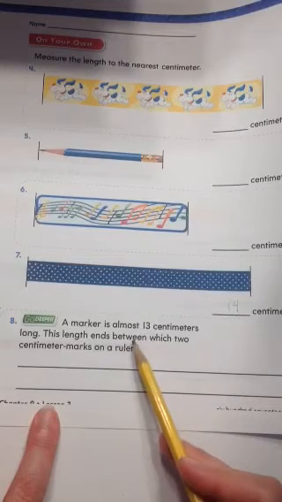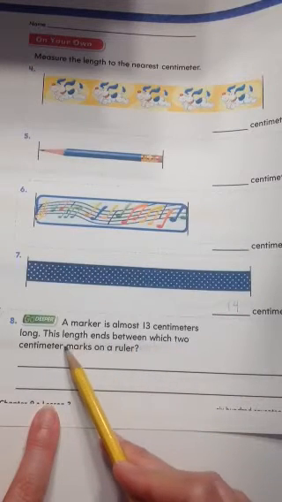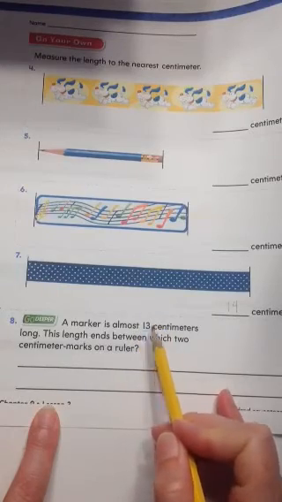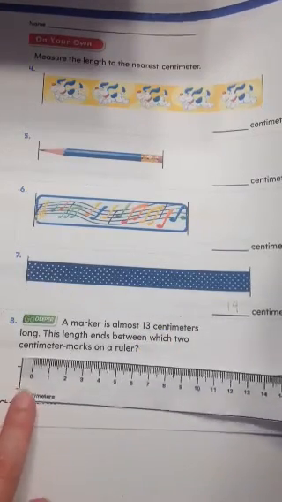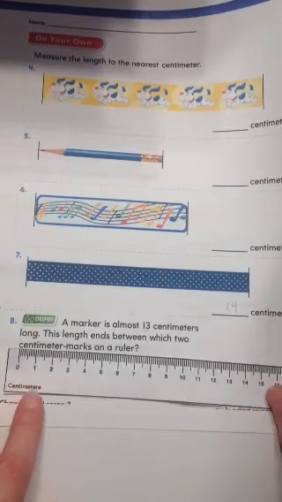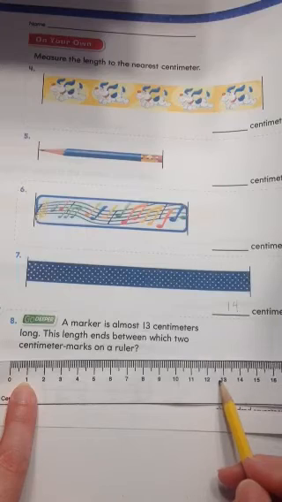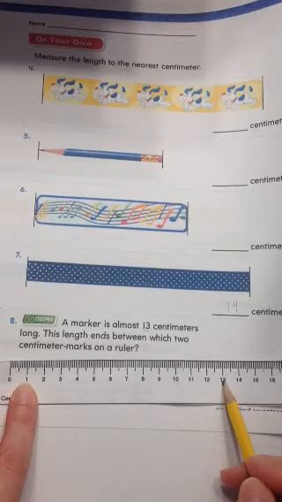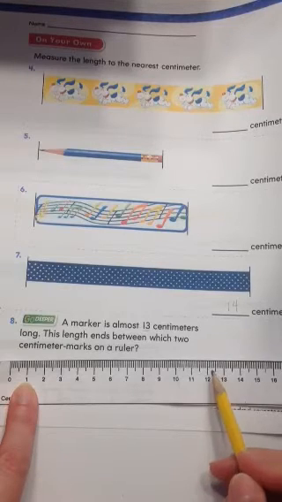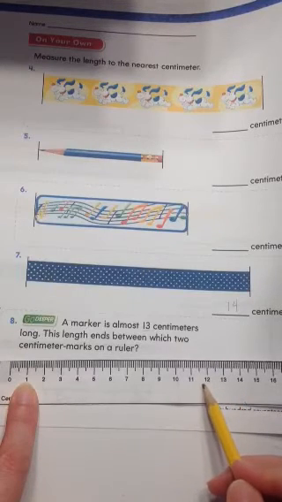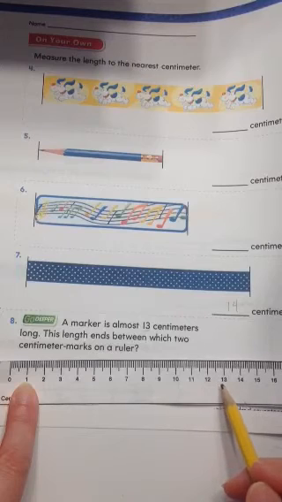This length ends between which 2 centimeter marks on a ruler? So a marker is almost 13 centimeters long. So take a look at your ruler. If it's almost 13, almost, that means not quite to the 13, but close to it. Which 2 centimeter marks would it be between if it's almost 13? Would it be between the 11 and the 12? Would it be between the 12 and the 13?